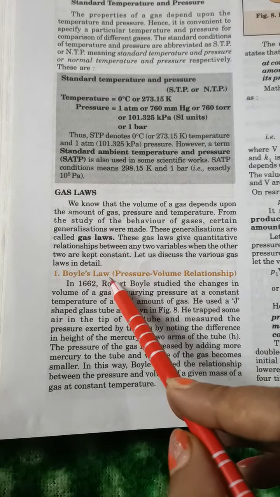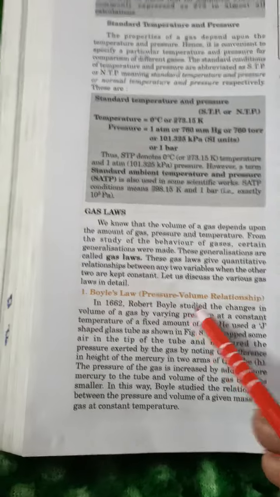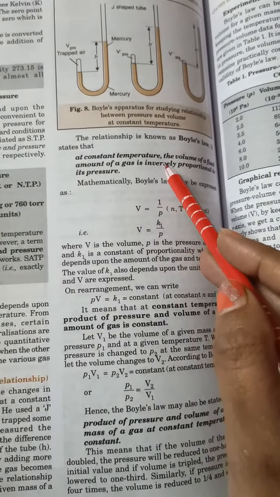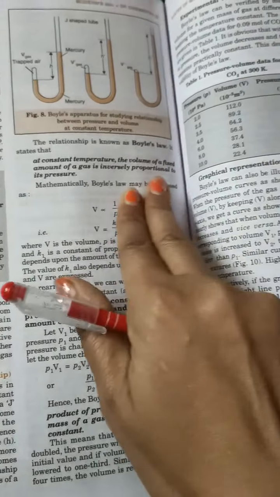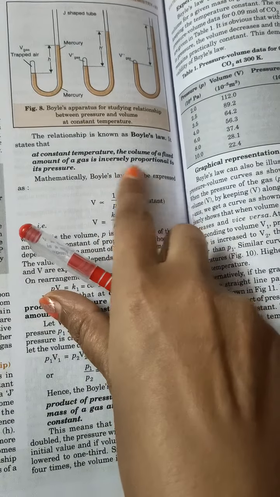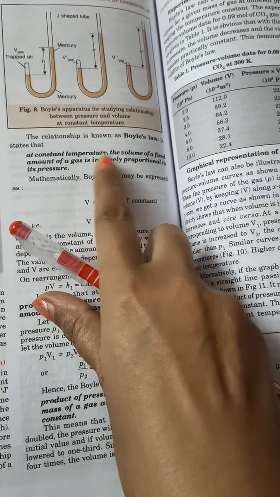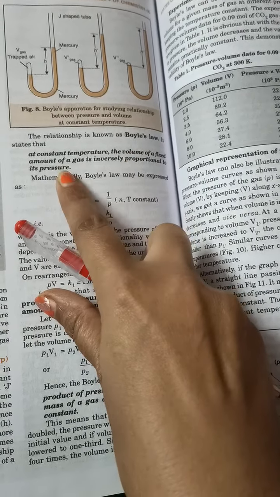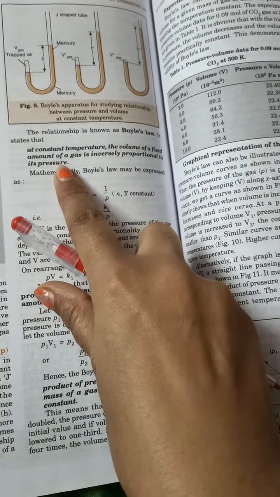So first is Boyle's law. In 1662, Robert Boyle said, now you can see here, at constant temperature, the volume of a fixed amount of gas is inversely proportional to its pressure. Temperature remains constant, but the volume is inversely proportional to the pressure. Means we are talking about two things: one is the volume and second is the pressure.